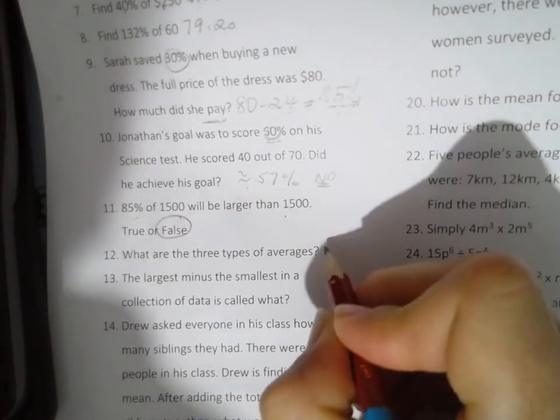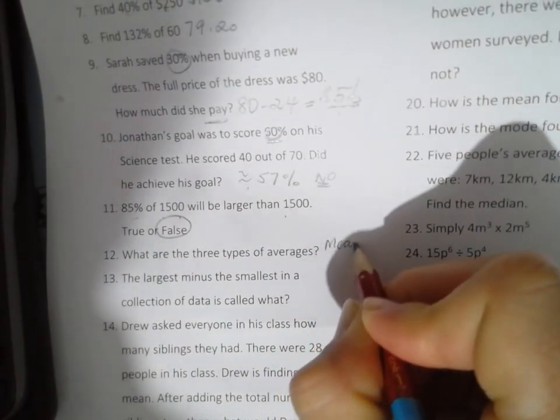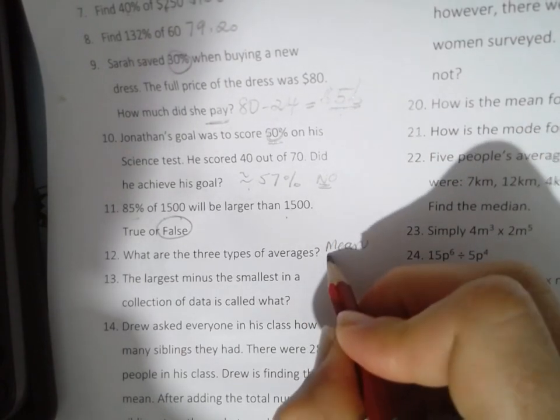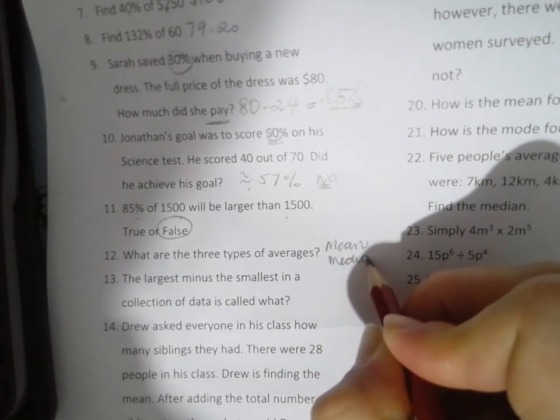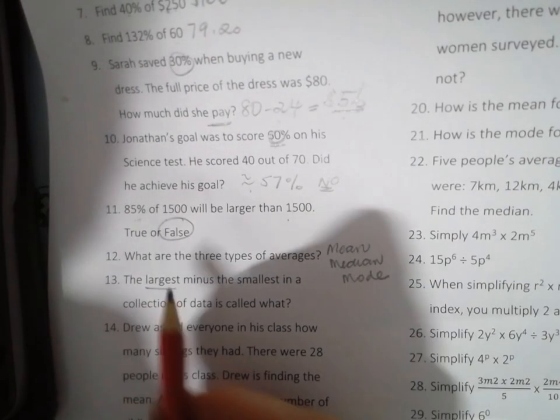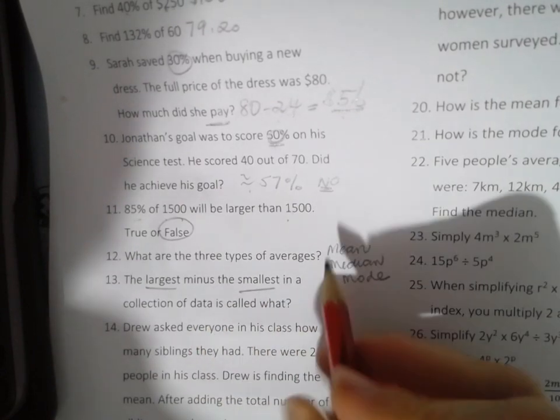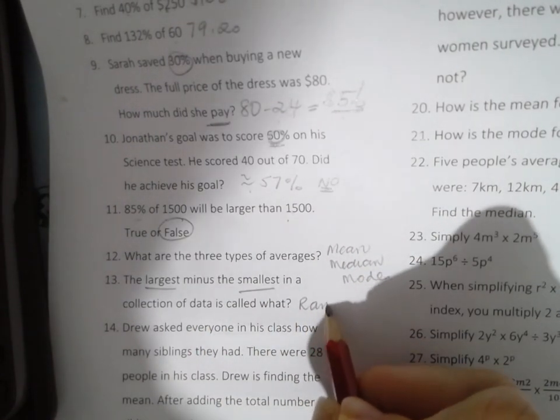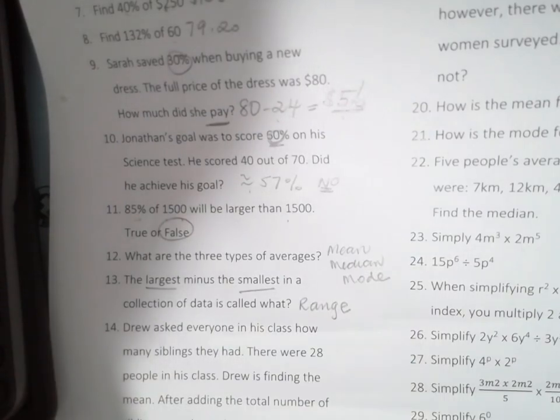The three types of averages are mean, median, and mode. The largest amount take away the smallest amount in a collection of data is the range.